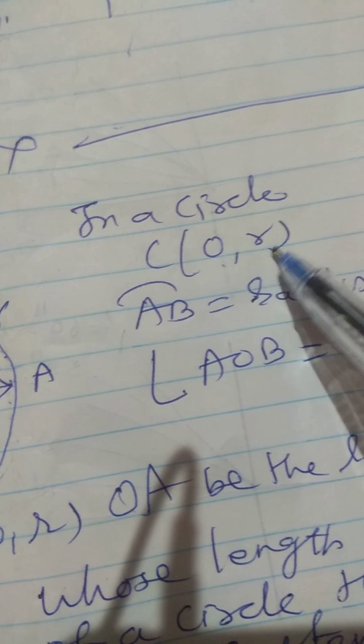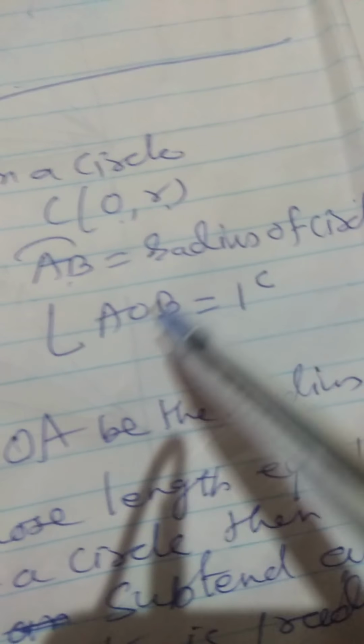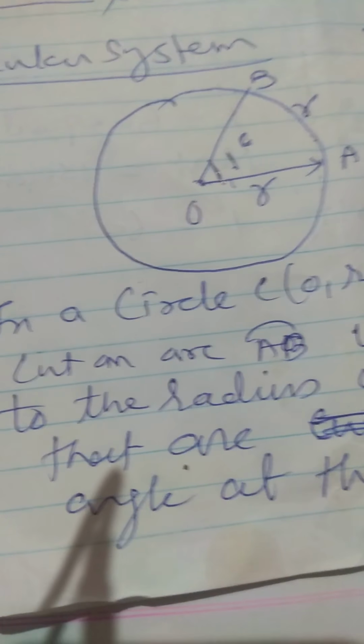So the definition of 1 radian is what? In a circle, where O is the center and r is the radius, cut an arc AB equal to the radius of the circle. Then the angle AOB is equal to 1 radian. That is the definition of the radian.